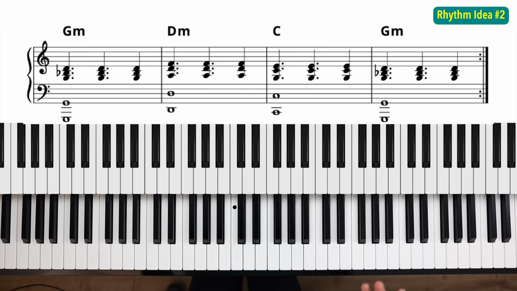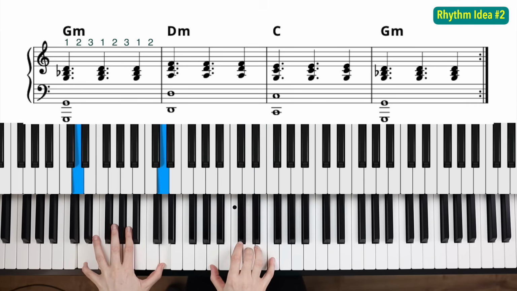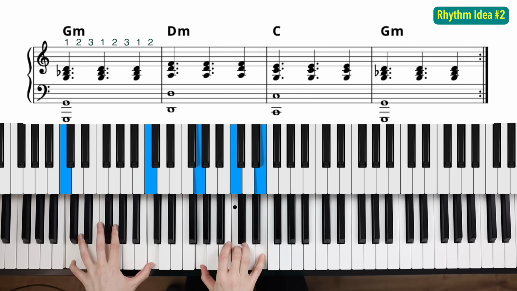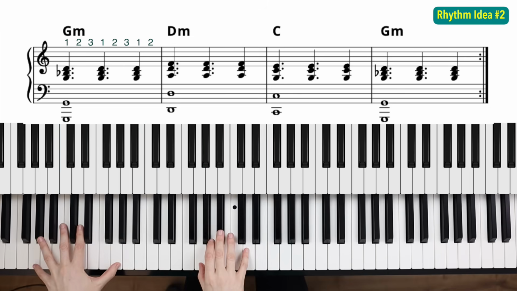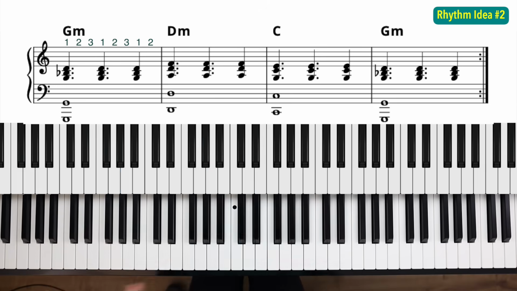Okay. I call this rhythm sometimes also 3-3-2 rhythm because you can also count it like this: 1 2 3, 1 2 3, 1 2, 1 2 3, 1 2 3, 1 2, 1 2 3, 1 2 3, 1 2. But it's up to you which one you prefer.